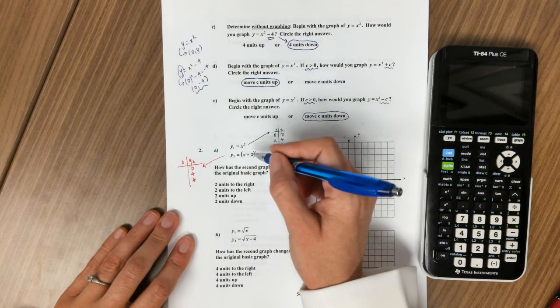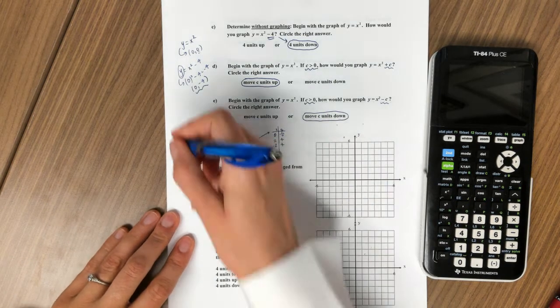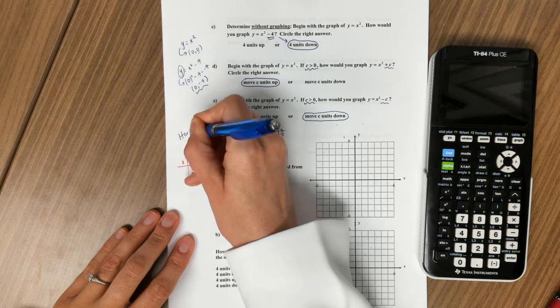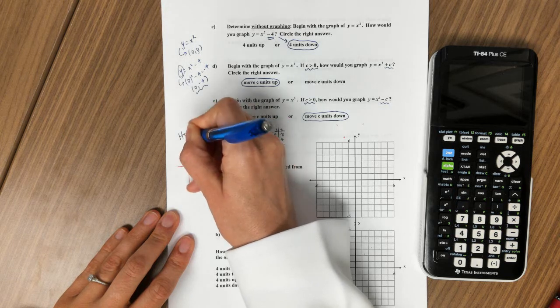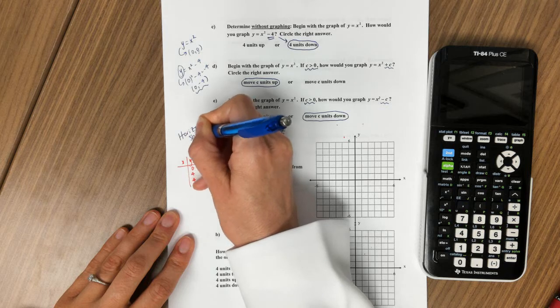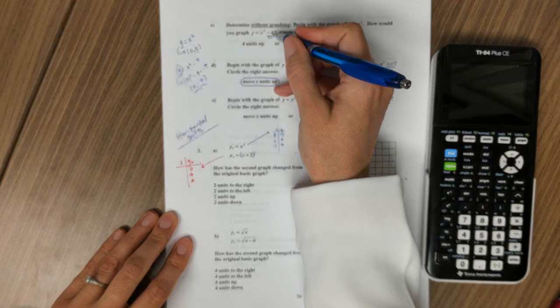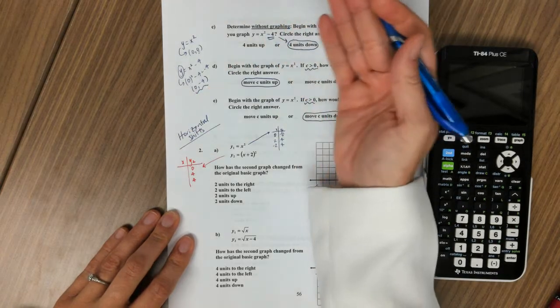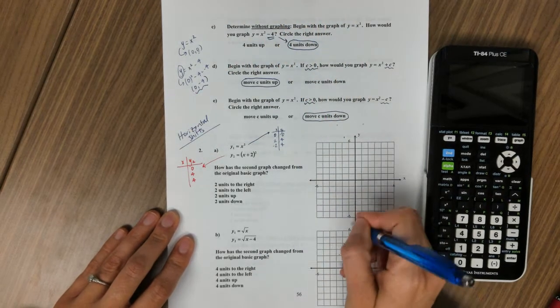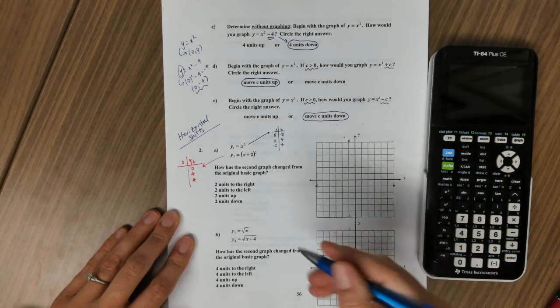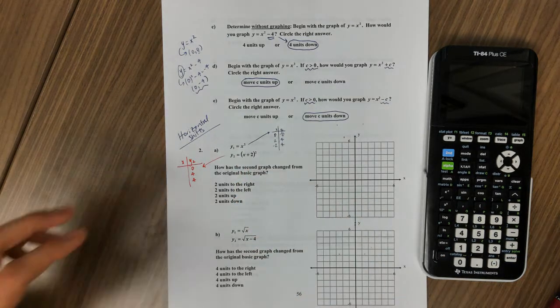Down here in number 2, we're starting with our horizontal shifts. And these can be a little bit trickier because they're the opposite of what we might initially think. So when you see minus 4, if you're choosing between up and down, you probably think down. The negative numbers are down on the y-axis. That makes sense. Let's take a look at number 2a.